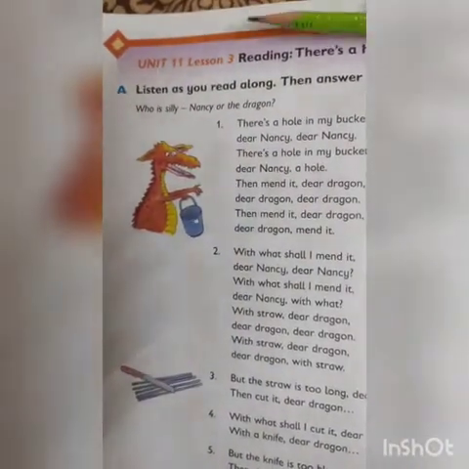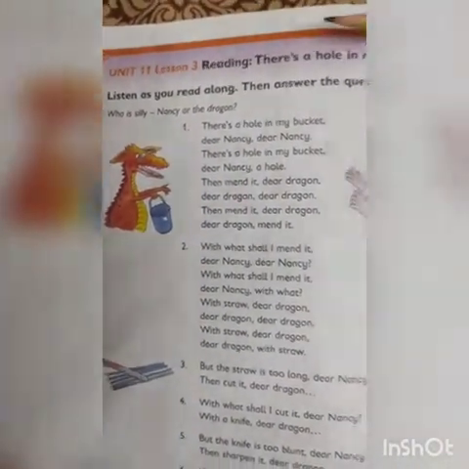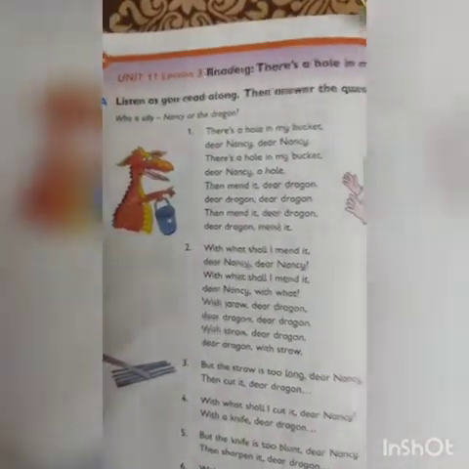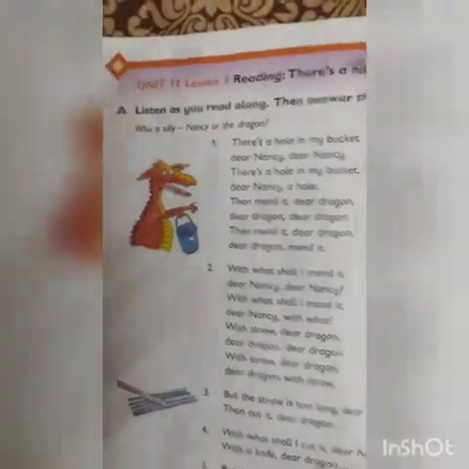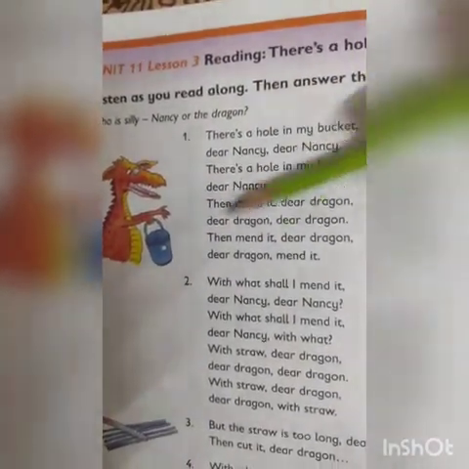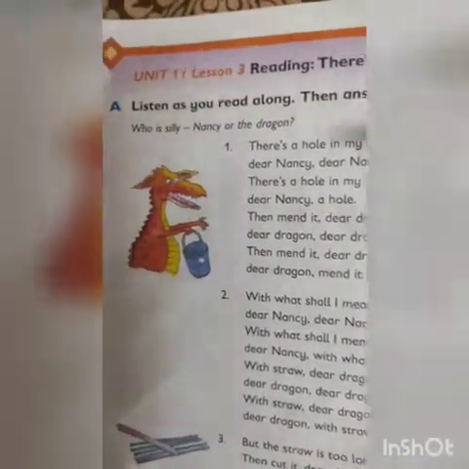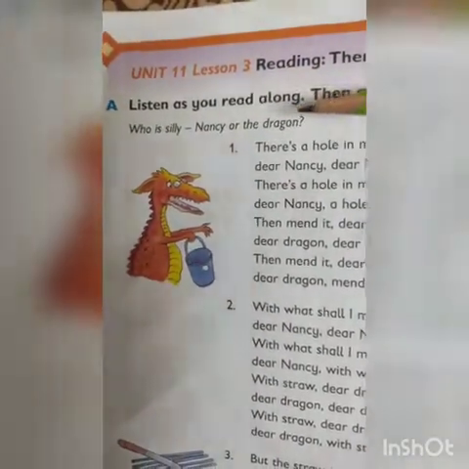Today we are starting Unit number 11, Lesson 3, Reading: There's a Hole in My Bucket. Listen as you read along. Then answer the question. Who is silly, Nancy or the dragon? First of all, we read the story and then we know who is silly, Nancy or the dragon.